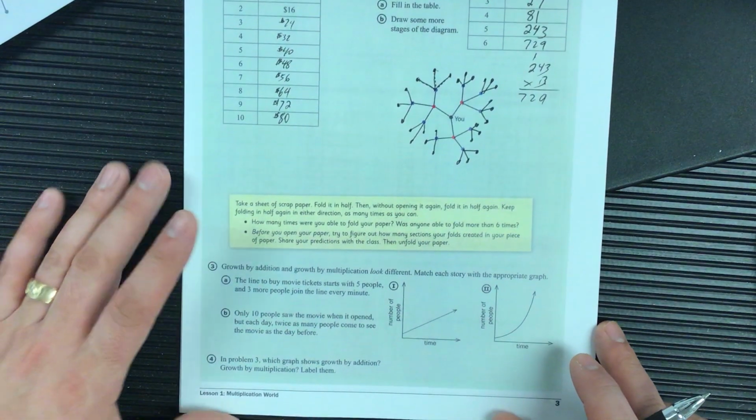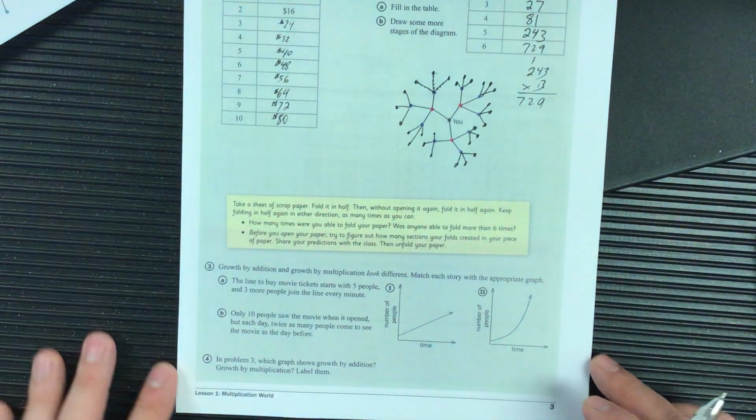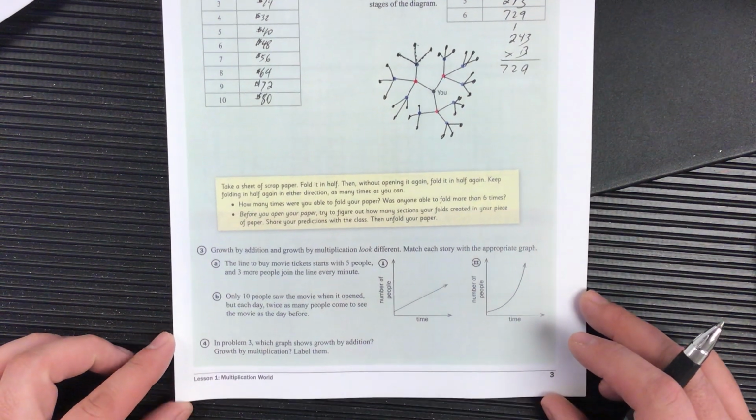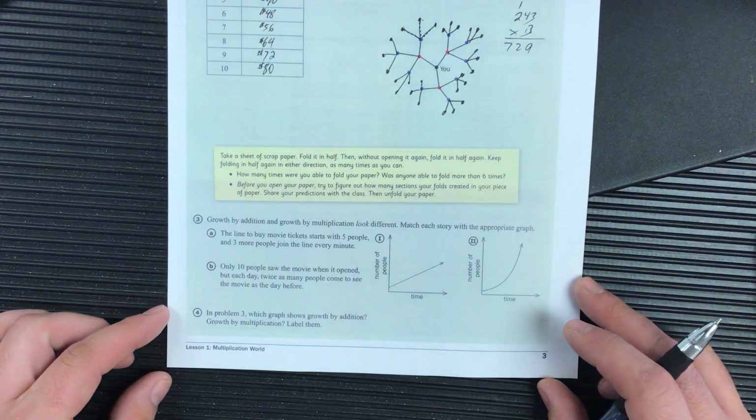We actually talked about folding paper the other day. Oh, yeah, that was just yesterday. How many folds you can do. But we're going to go on to number 3. I got to 6. Record right there.